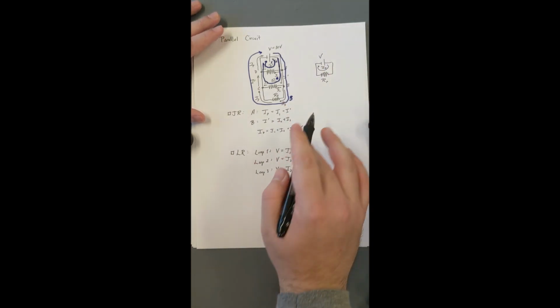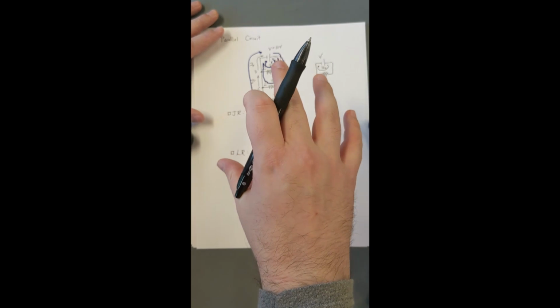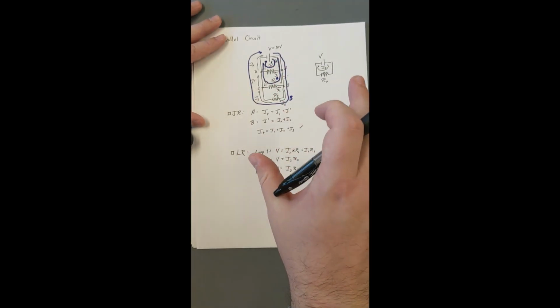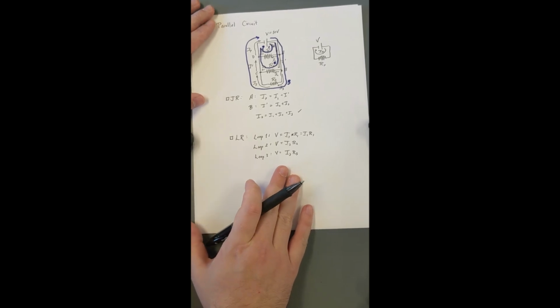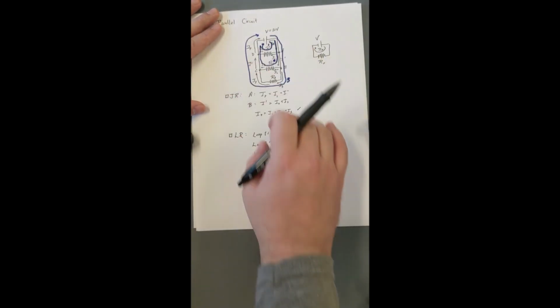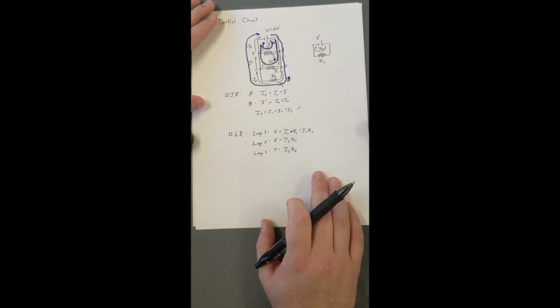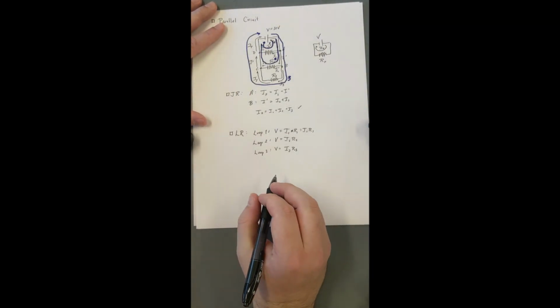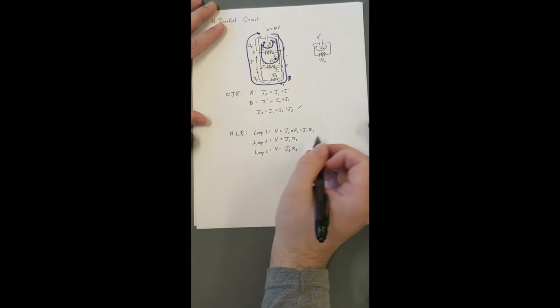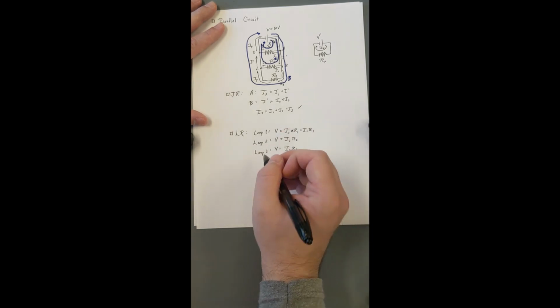So let's apply that in the same way that we did with the series circuit, and hopefully we get an equation that allows us to figure out the total resistance of this particular circuit, just based on the resistance of the individual resistors themselves. So let's do that.